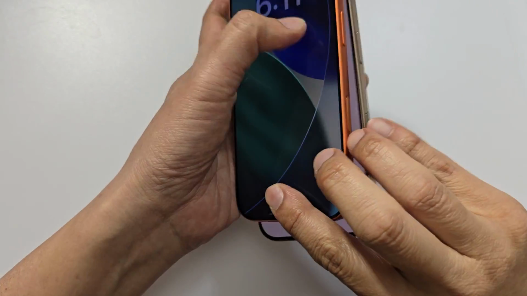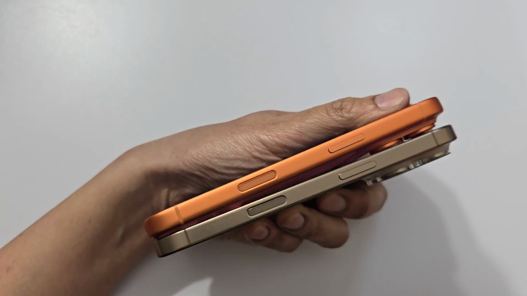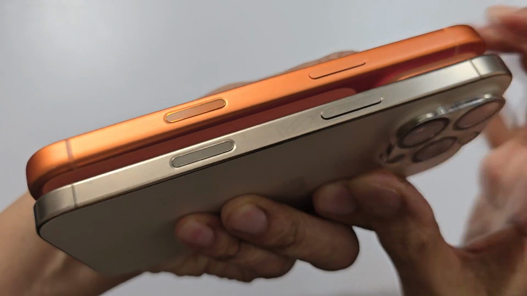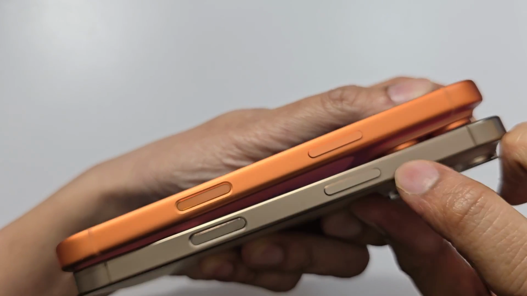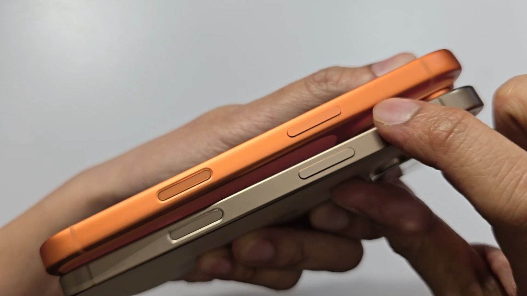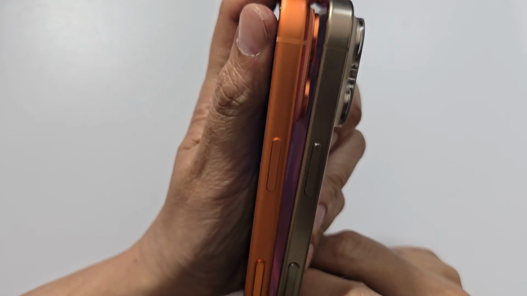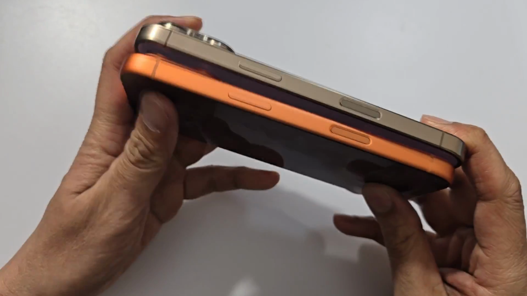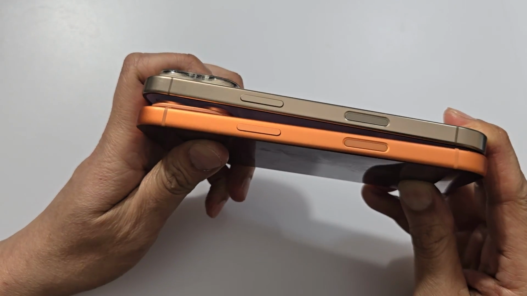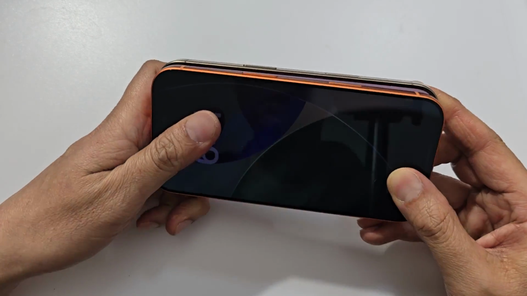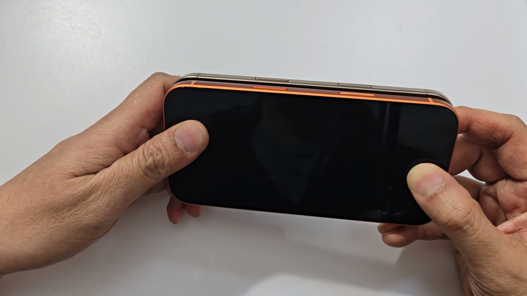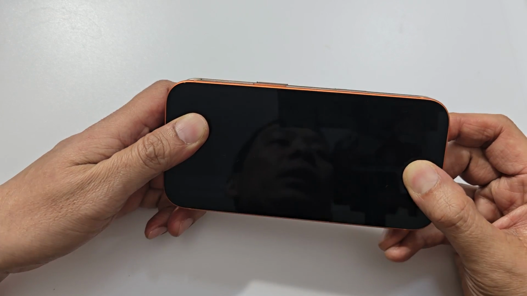And moving to the right hand side. Now they both have this camera button and the side button or the power button. Very similar position. I would say they're in the same location as well. So if I compare, they both look very much the same. Looking at the top down, almost the same size. Looks like it's the same size.